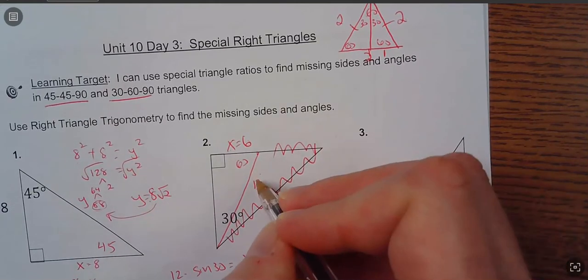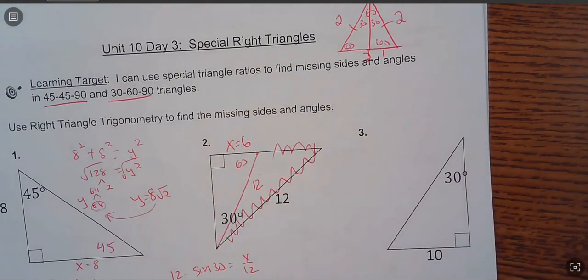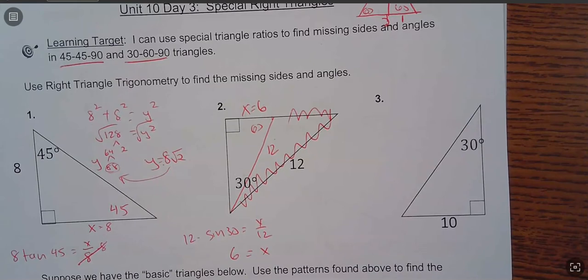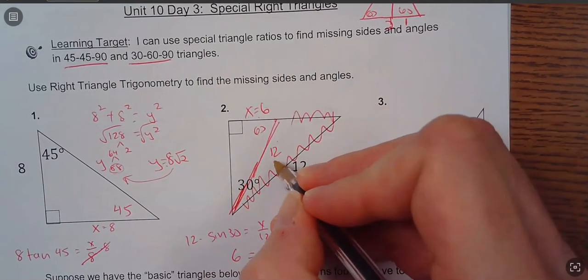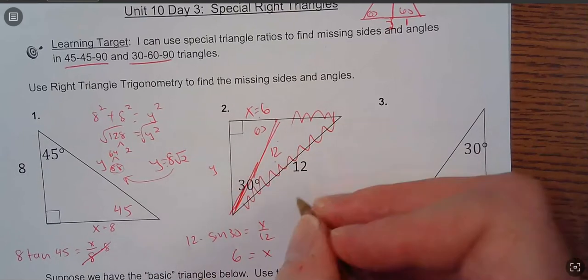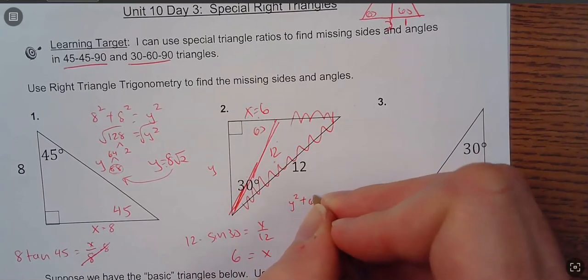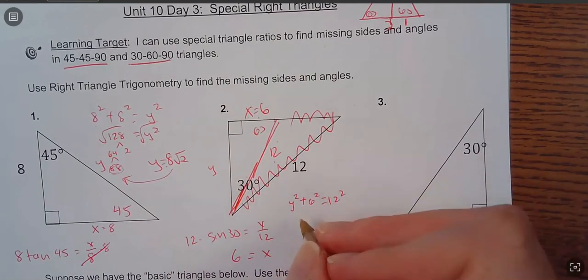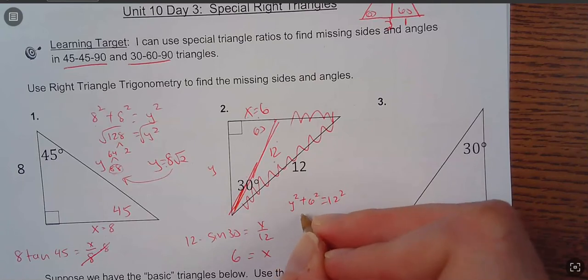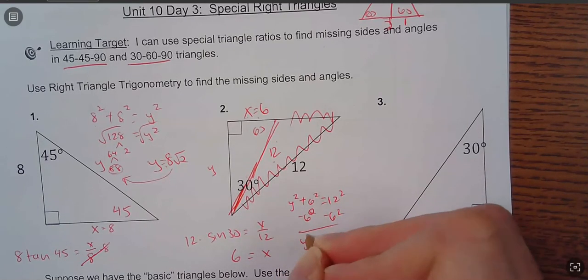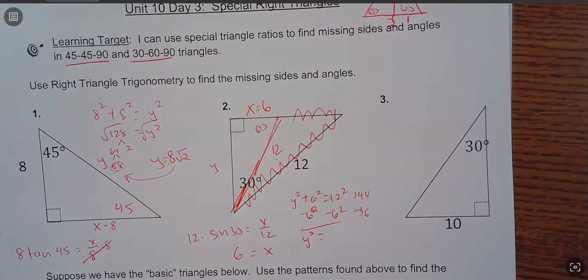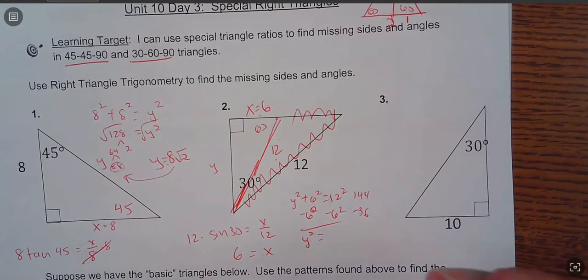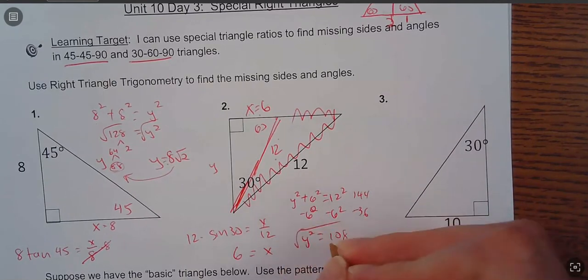But if we wanted to do this, again, I like to use the Pythagorean theorem to show the radicals here. So a leg is 6, hypotenuse is 12. And let's just call this y. So y squared plus 6 squared equals 12 squared. So I could subtract 6 squared from both sides. So y squared is going to equal 144 minus 36. So 144 minus 36 is 108.